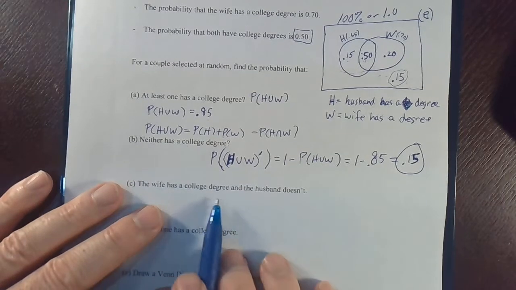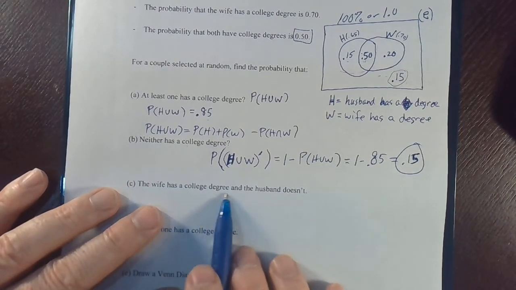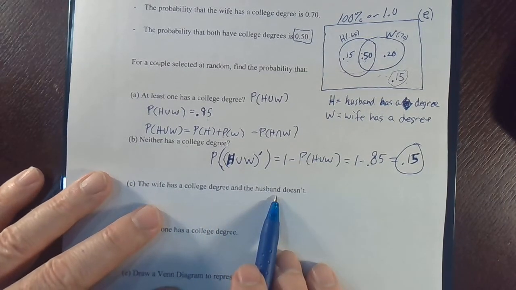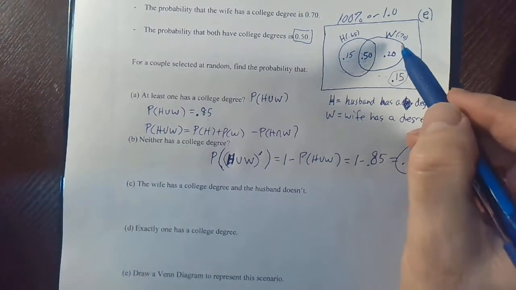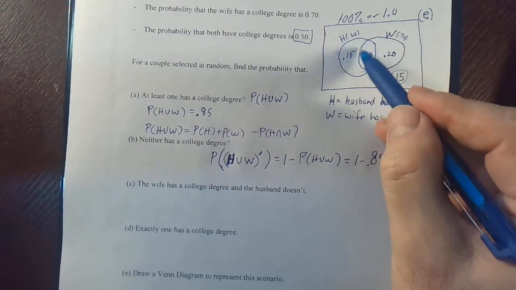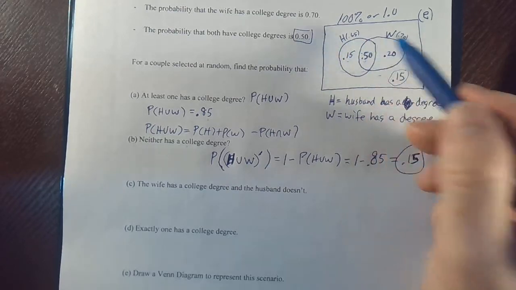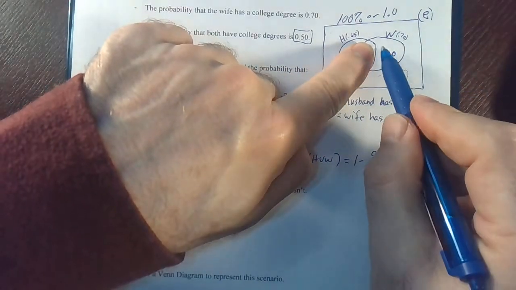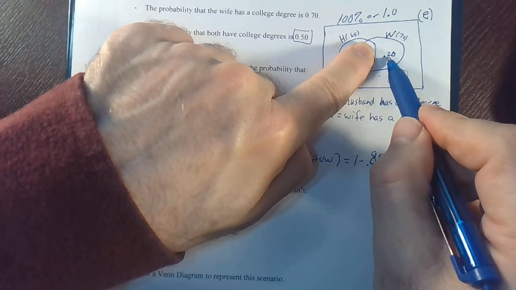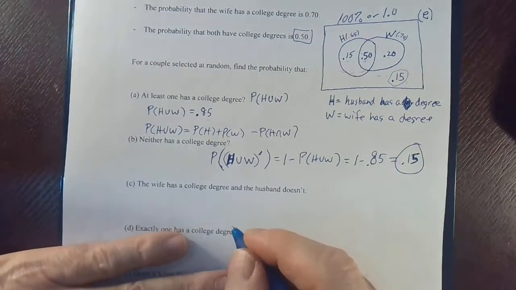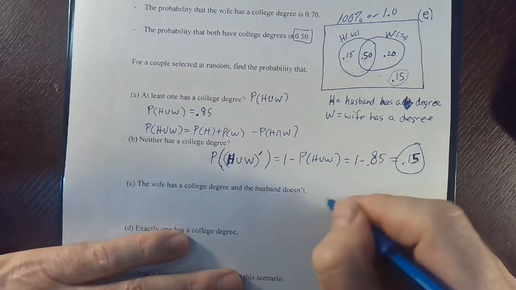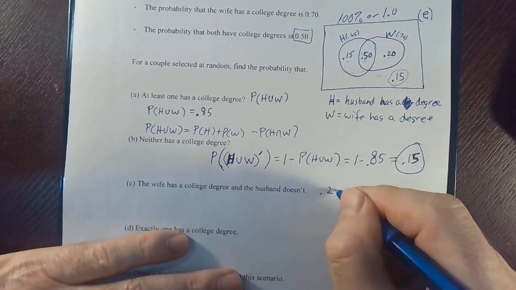What's the probability that the wife has a college degree and the husband doesn't? That means you're in the W circle, the wife has a degree, but you're not in the H circle. So if you're not in that circle, that means you're in this region right here, 0.20. So the answer is 0.20.